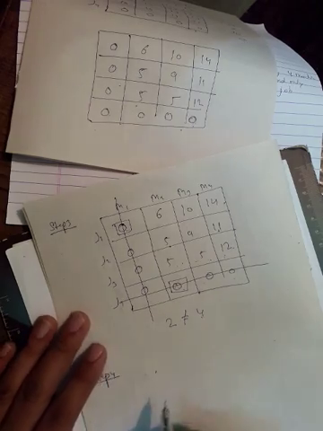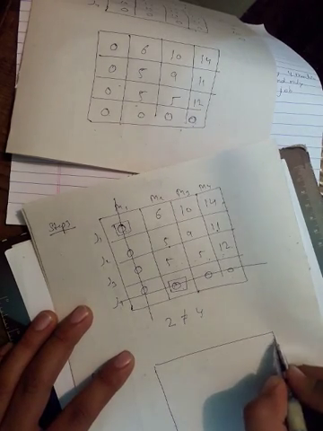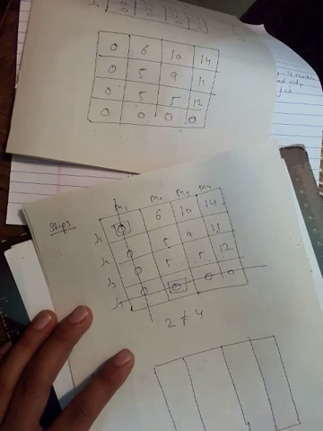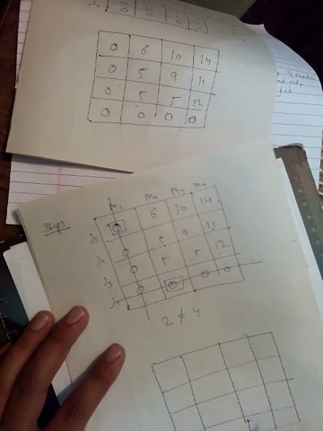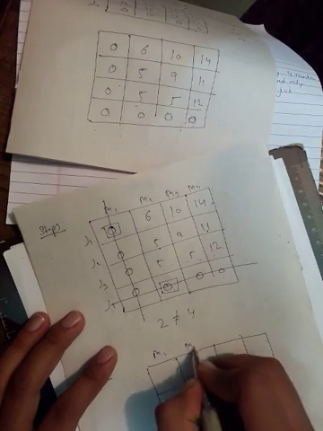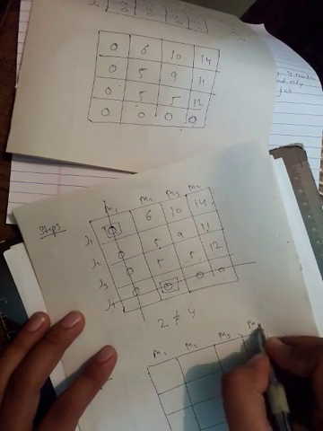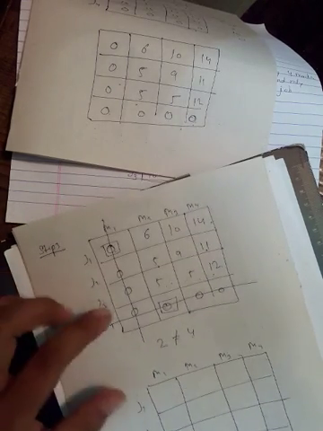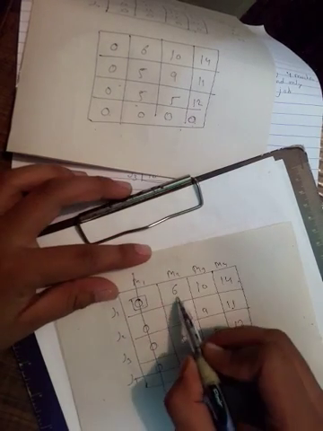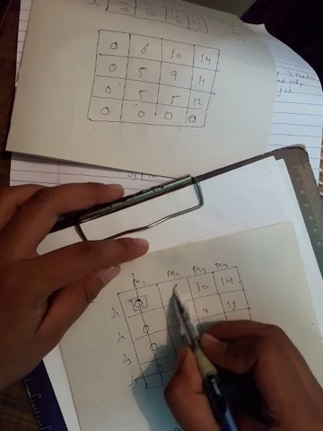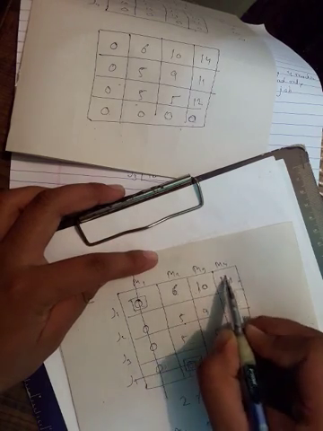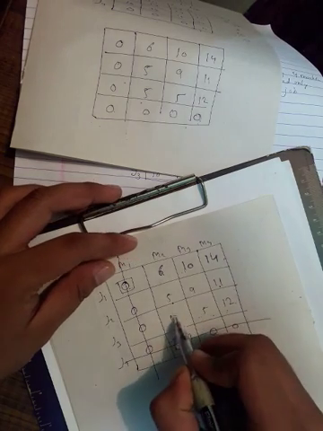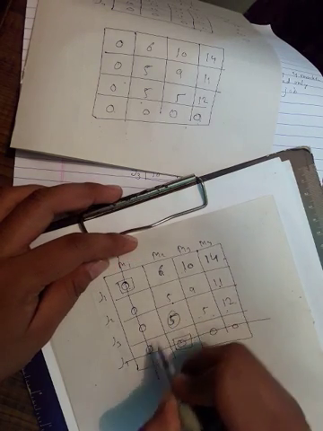In step 4, first draw the matrix, 1 2 3 4, M1 M2 M3 M4, J1 J2 J3 J4. Okay, see here, these are your uncancelled values of the elements. So from these elements you have to select the minimum one. Suppose I am selecting 5, which is the minimum.